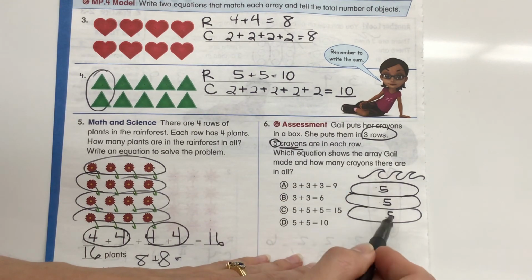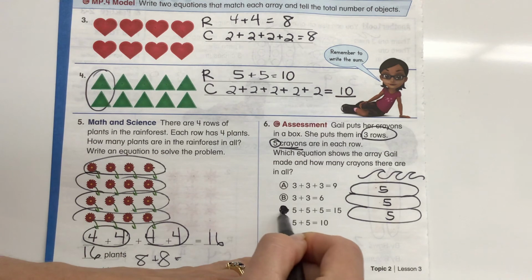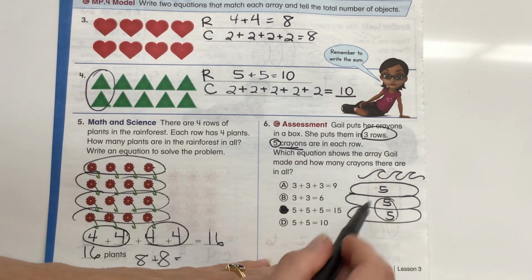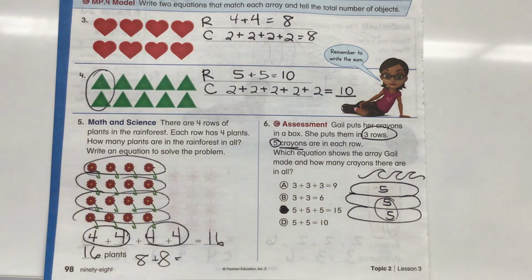We have 5 plus 5 plus 5 equals 15. You got it. It's C. 5 plus 5 equals 10. Nope. 5 plus 5 would be right if we only had 2 rows, but we have 3. All right, great job, everybody.